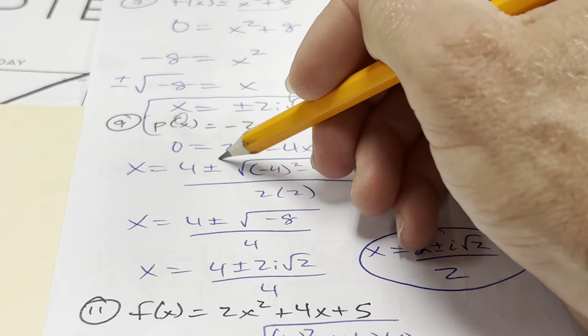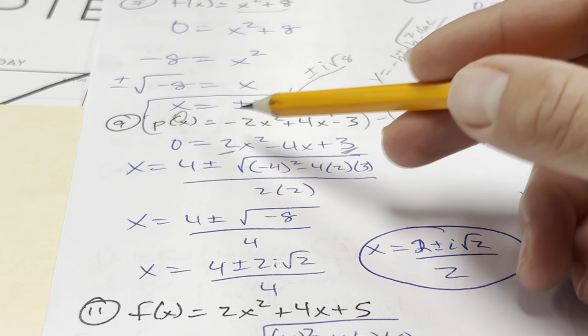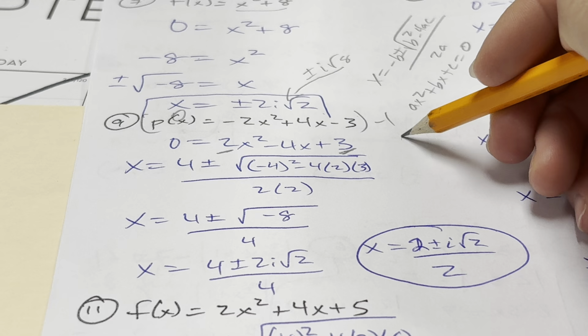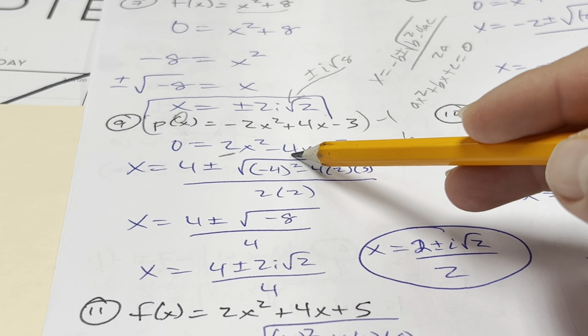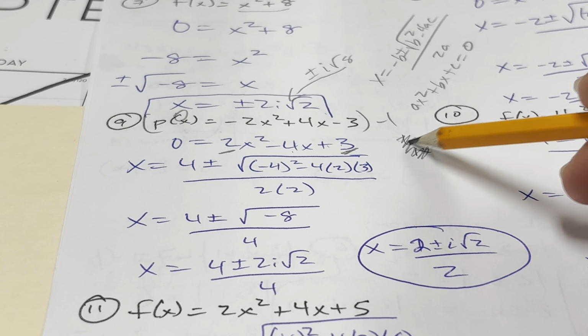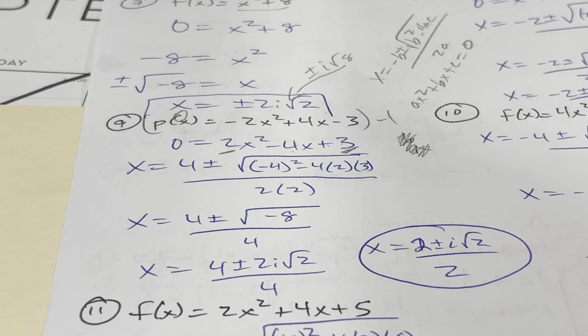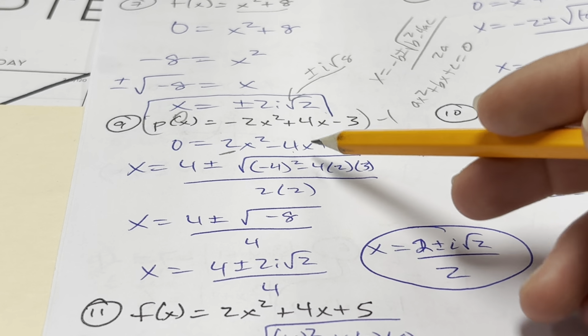Here's what the AC method can do. If you're going to try to factor it, you say, what multiplies to a times c? 2 times 3 is 6. Can you think of 2 numbers that multiply to 6 and then add to a negative 4? You can't, because that would be like negative 3, negative 2, which gives you negative 5, negative 6, and negative 1 gives you negative 7. So it's not going to factor.